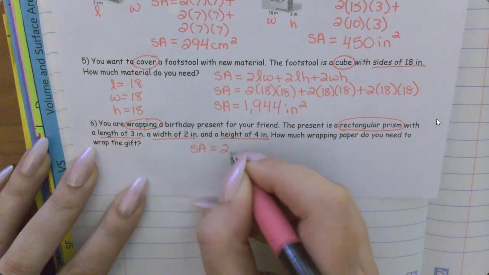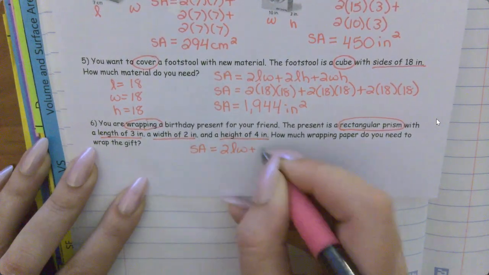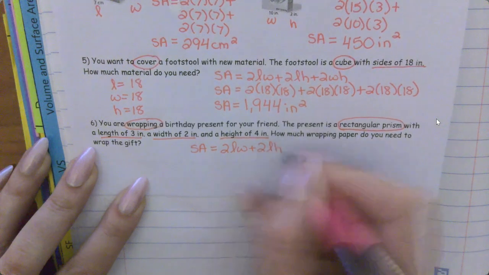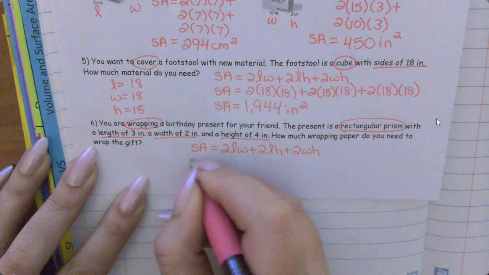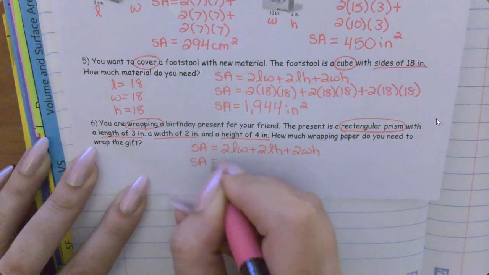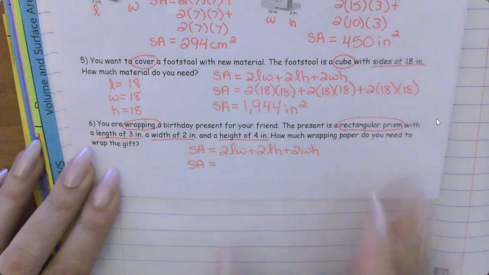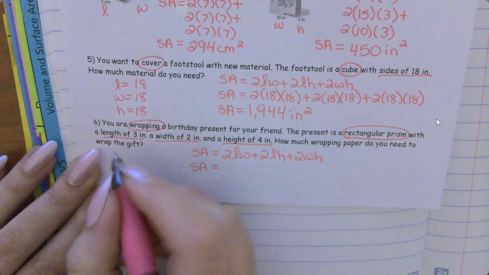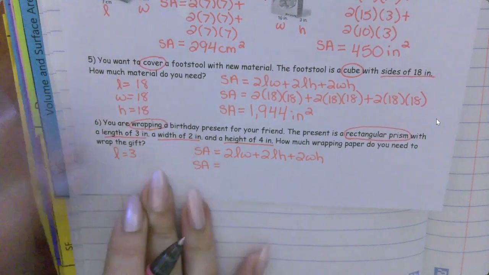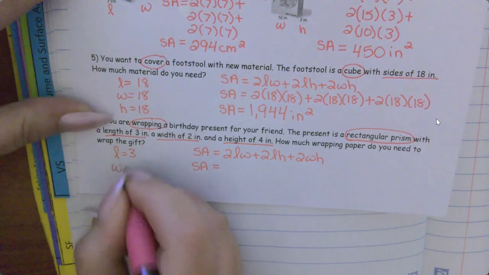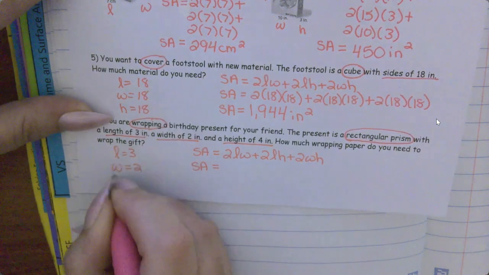So 2LW plus 2LH plus 2WH. I substitute in my values. So this straight up told me what my length, width, and height are. I don't even have to pick. So length is 3, my width is 2, and my height is 4.